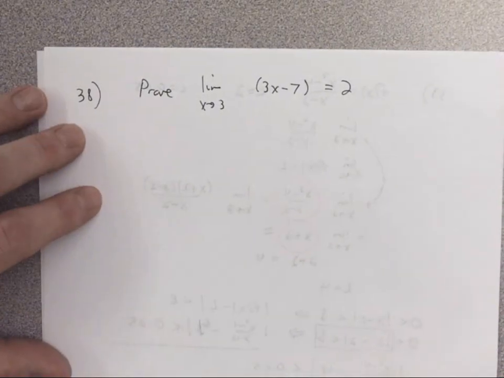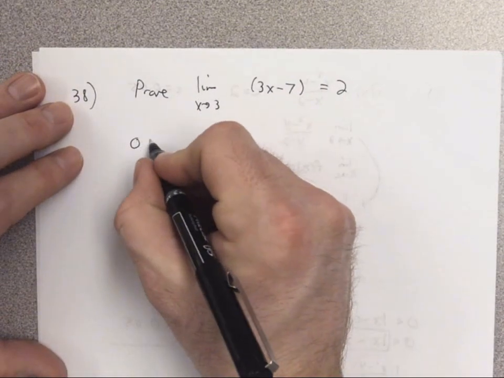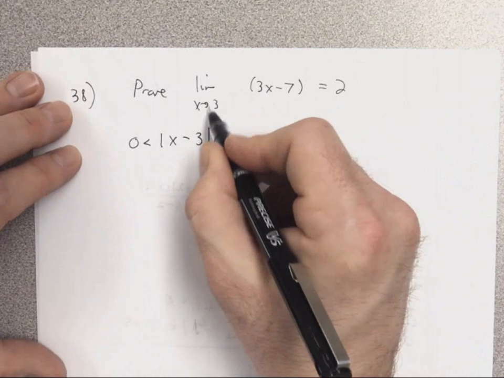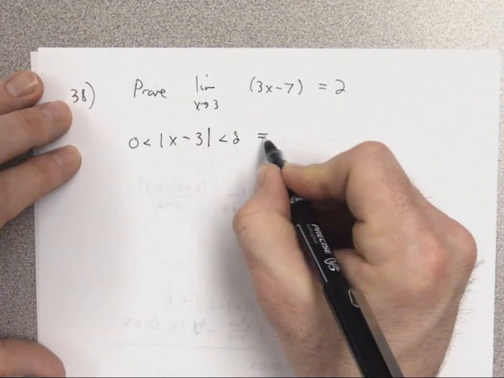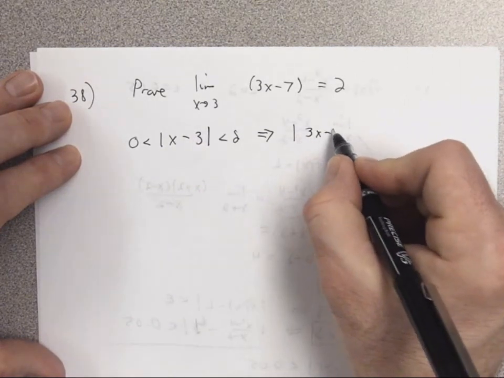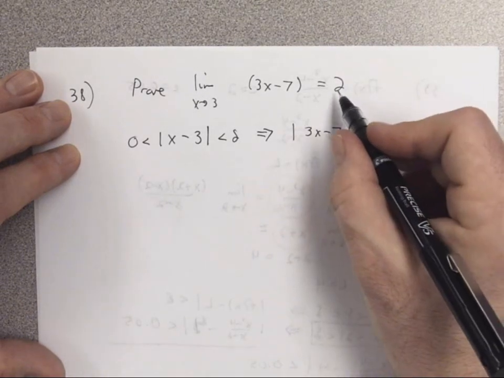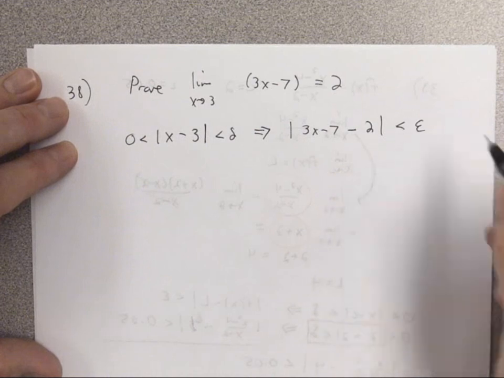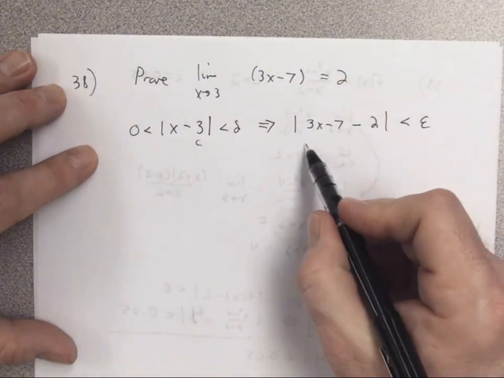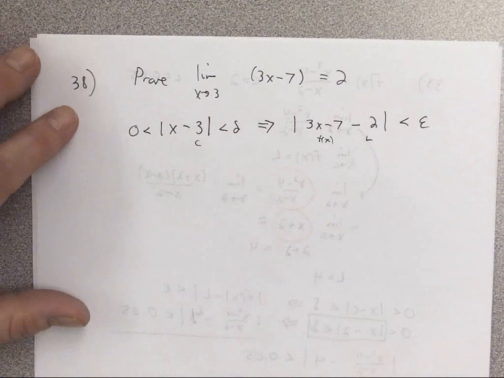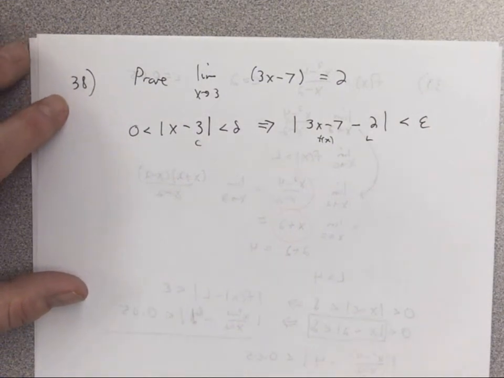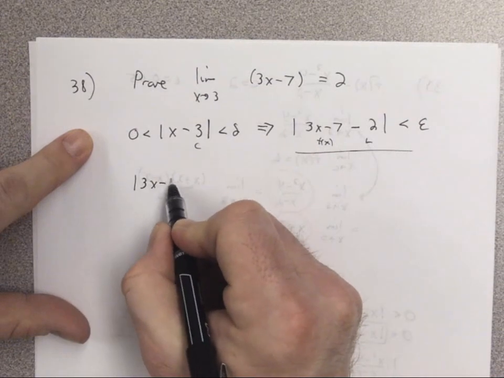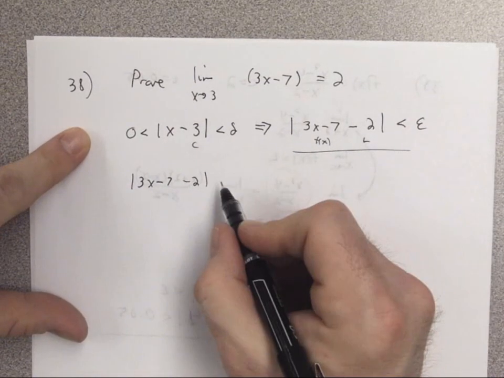So in order to prove this limit, what I have to do is the exact same thing that we did before. The absolute value of x minus c, which is 3, because that's what this is, less than delta, implies that the difference between f of x, which is 3x minus 7, and this limit is less than epsilon. So remember, this is just your c value, this is your f of x, and this is your L. That's where all that came from. So I'm going to start here: the absolute value of 3x minus 7 minus 2 is less than epsilon.